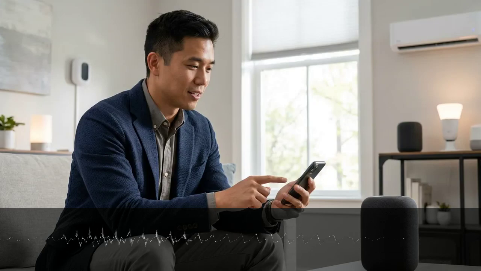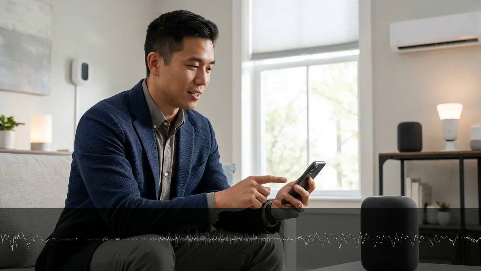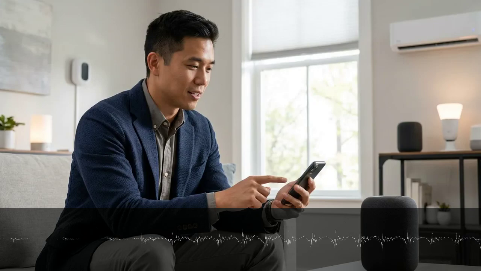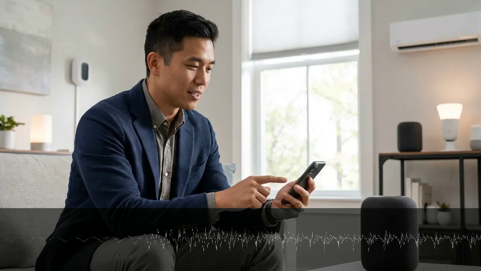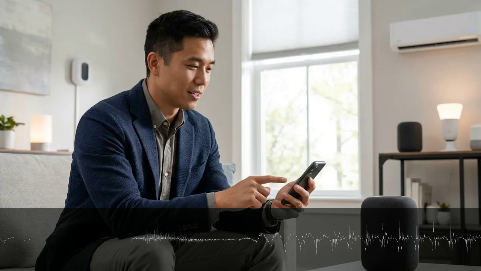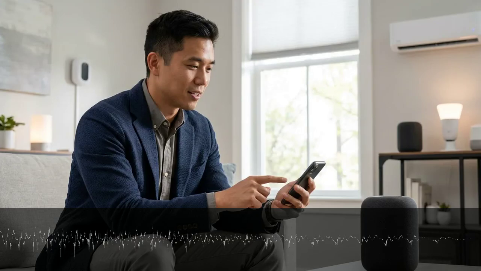Creating custom commands in Amazon Alexa using routines. Amazon calls custom voice commands routines, and they're one of Alexa's most powerful features. Here's exactly how to create them step by step. Open the Alexa app and tap More at the bottom right, then Routines, then the plus icon at the top right. Set your trigger by tapping When This Happens, then Voice. Type your exact custom phrase. This is what you'll say to activate the routine.